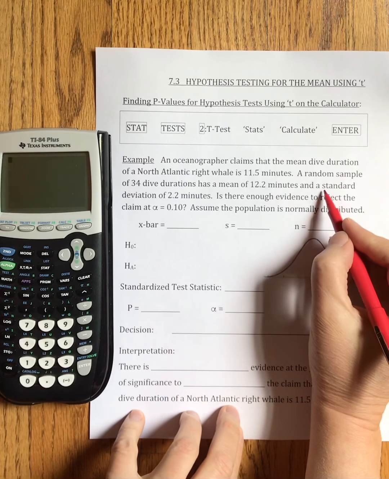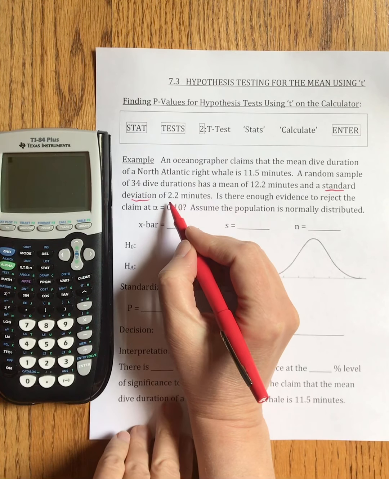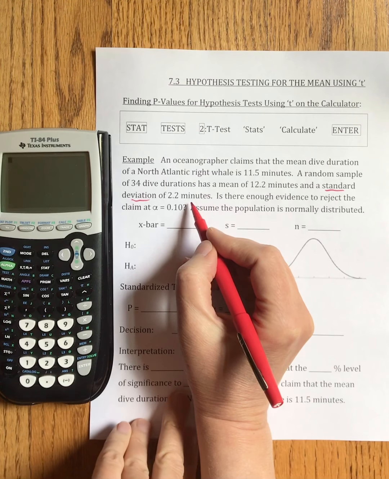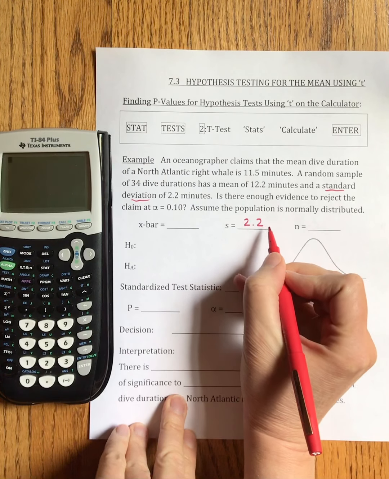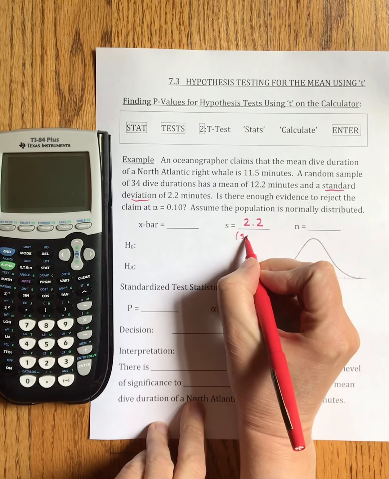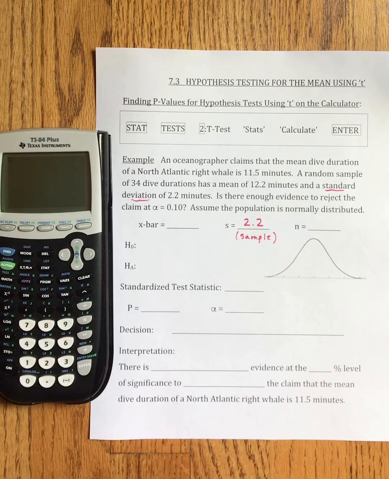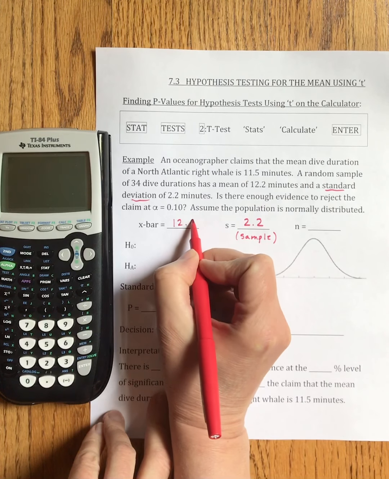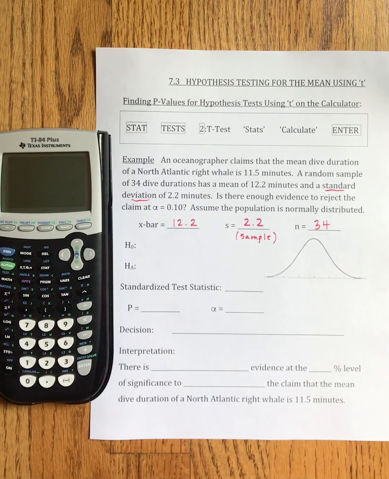So let's see about this standard deviation, 2.2. That 2.2 is describing the random sample, so it is not a sigma value, it's just an s. The standard deviation of the sample is 2.2. That's how we know that t is needed here, and we're not able to use z. So we also have the mean time for that sample and the size of the sample. That'll be our evidence, help us to test the claim.